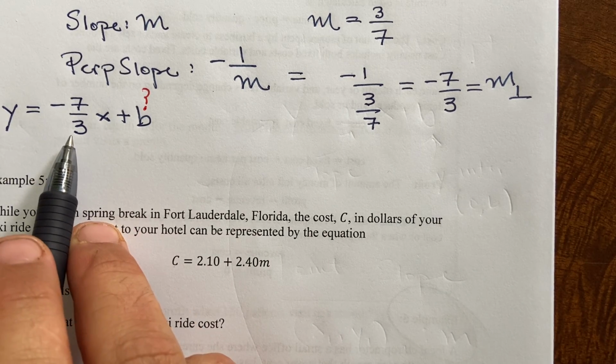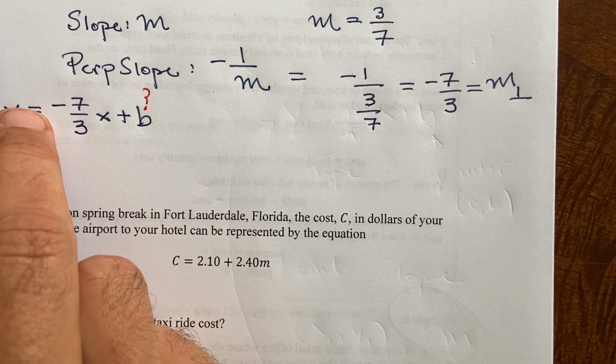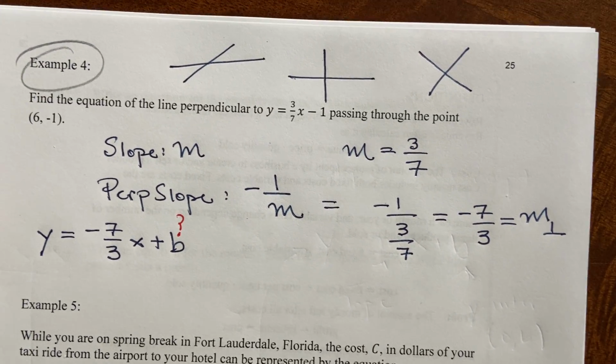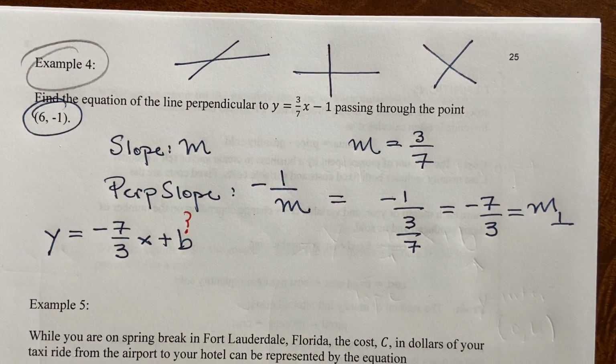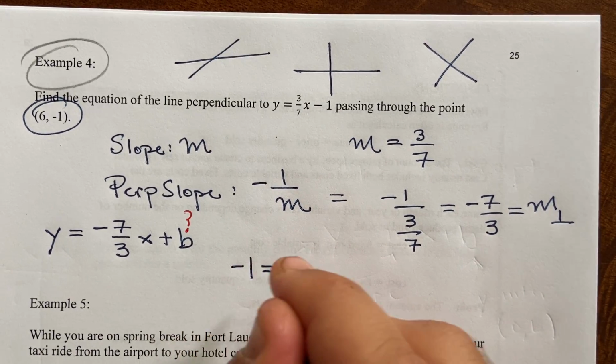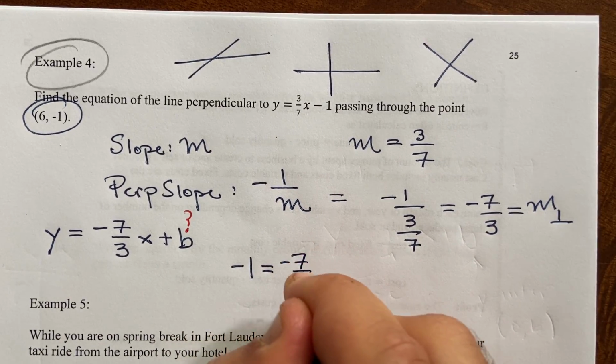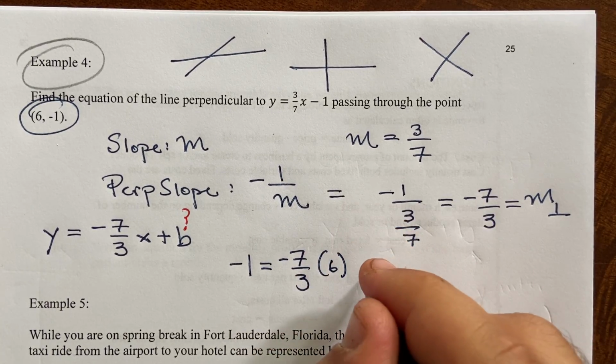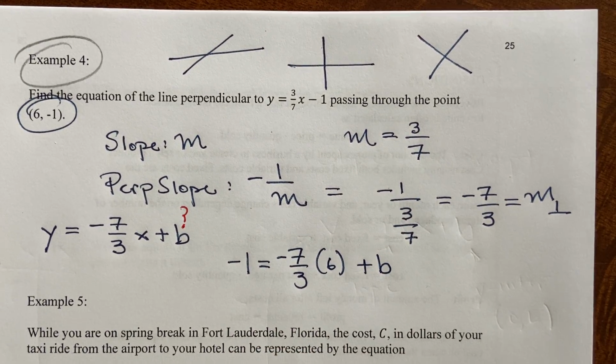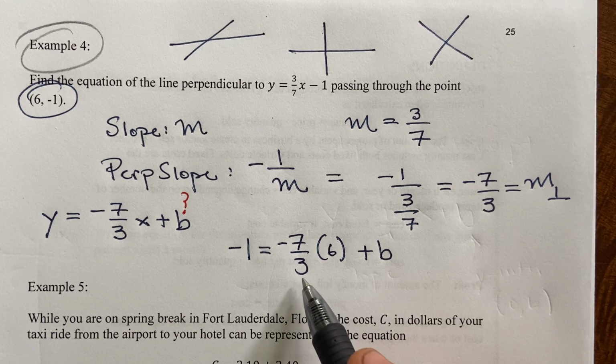Okay, so what I'll do is I'll use the point. They only gave us one point. So I'll plug in x equals 6 and y equals -1. So -1 equals -7/3 times 6 plus b, right? And we're solving for b.